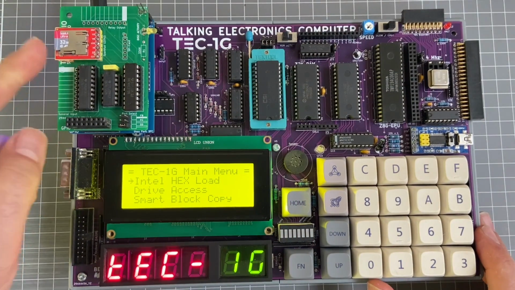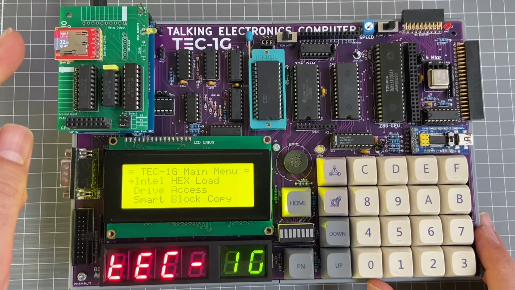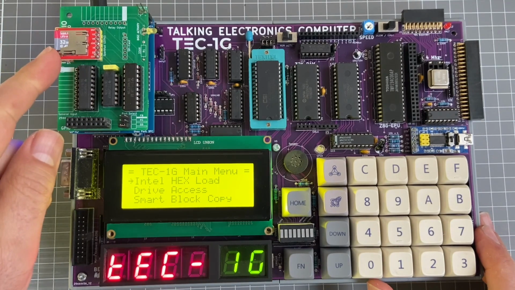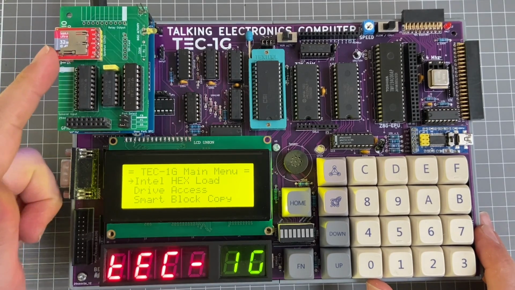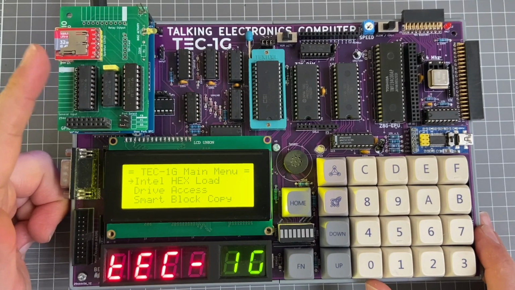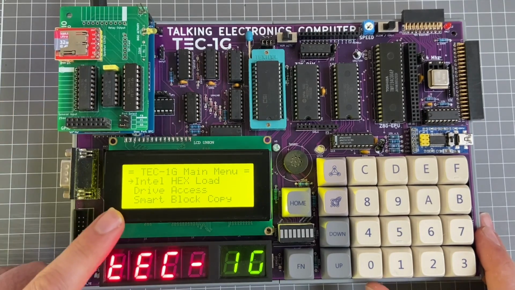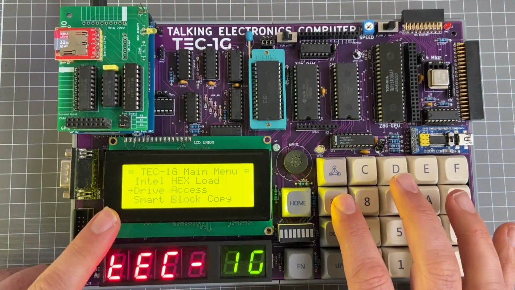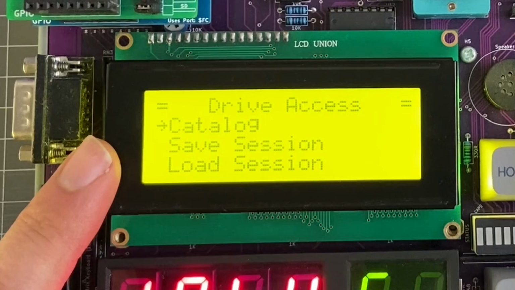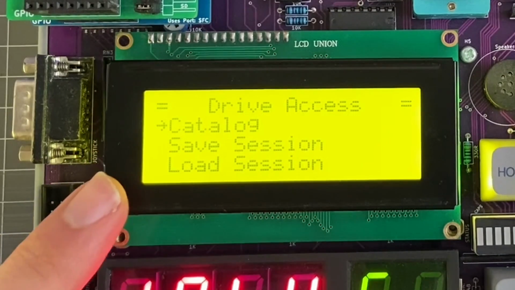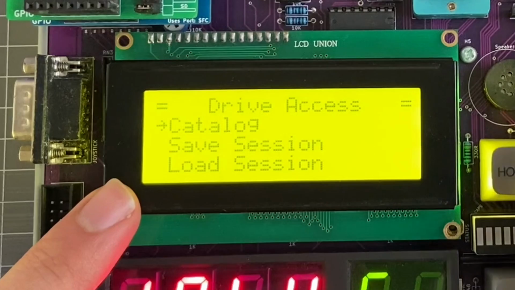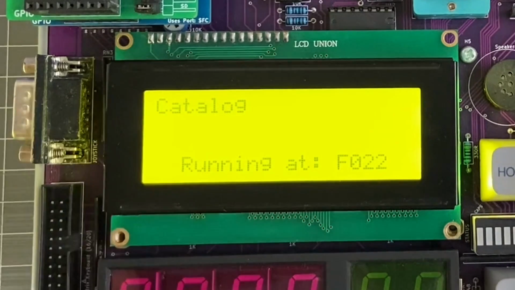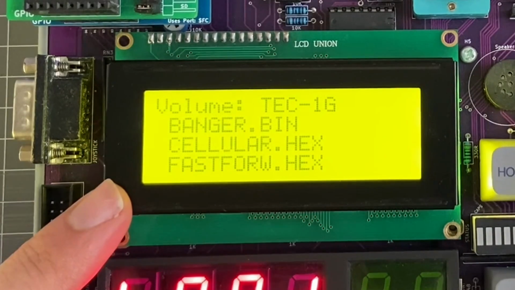In order to use the card, it needs to be formatted with the FAT32 file system, be on the first partition, and use the MBR partition scheme. Once you've done that, you can copy the files across to the root directory. To access this card, you just go to Drive Access, which is on the main menu, and hit Go. It gives you some options here to catalog the disk and load and save the session. So if I do catalog, it's now reading the disk, and here are all the files.